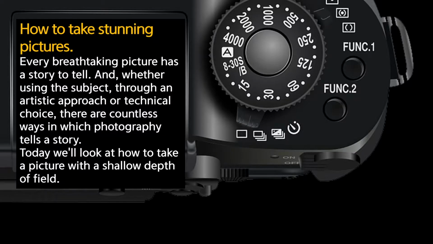How to take stunning pictures. Every breathtaking picture has a story to tell. And, whether through the subject, an artistic approach or a technical choice, there are countless ways in which photography tells a story. Today we'll look at how to take a picture with a shallow depth of field.